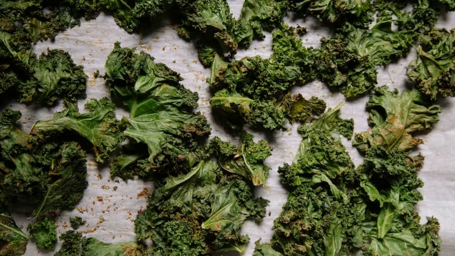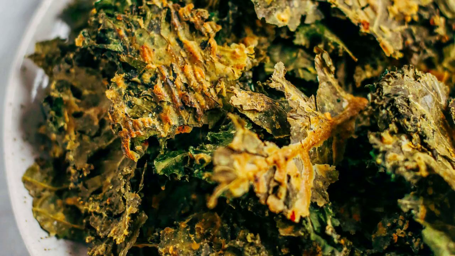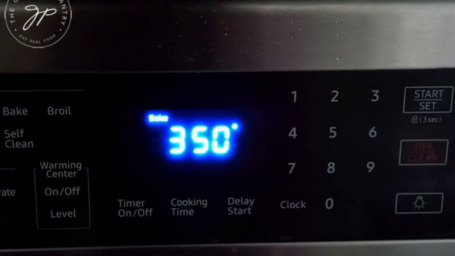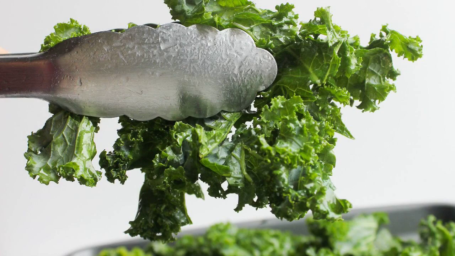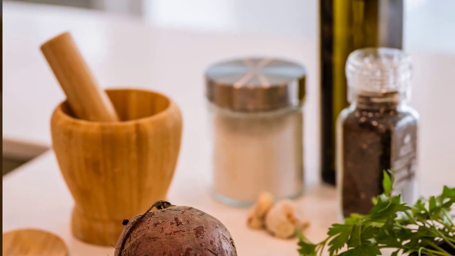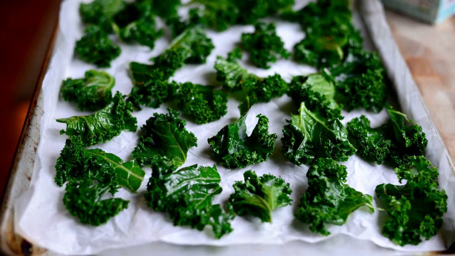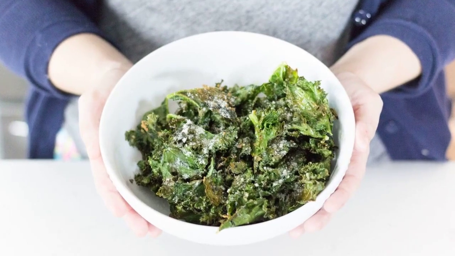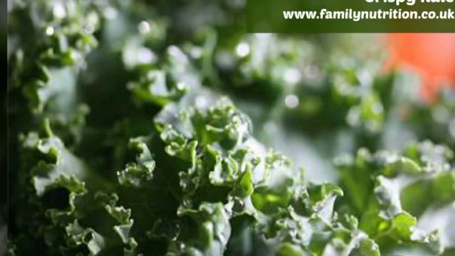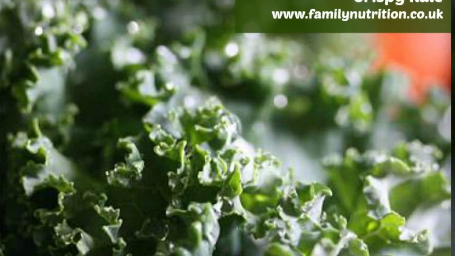flavor. To satisfy your snacking cravings, kale chips are a simple yet delightful option. Preheat your oven to 350°F, 175°C, and tear the kale leaves into bite-sized pieces. Toss them with olive oil, salt, and any other desired seasoning, such as garlic powder or paprika. Spread the kale pieces on a baking sheet and bake for about 10-15 minutes or until they are crispy. These homemade kale chips are not only delicious, but also a healthier alternative to regular potato chips.